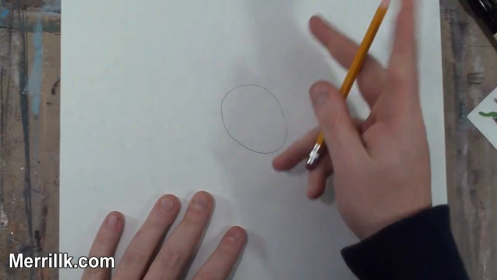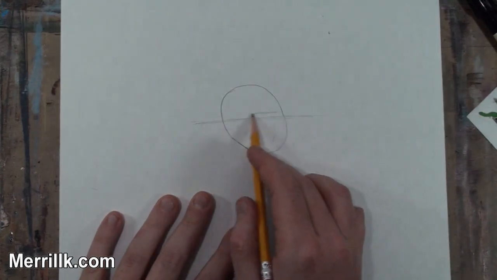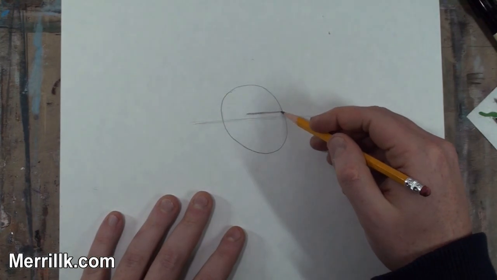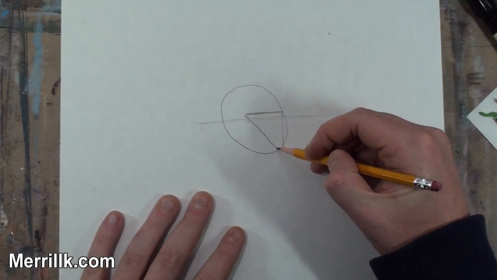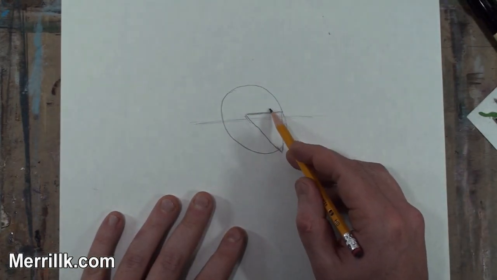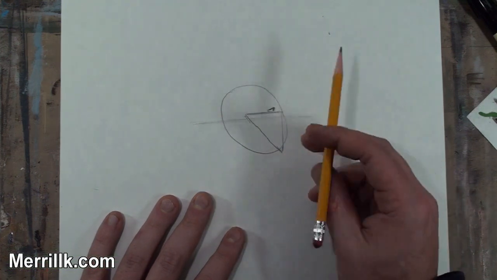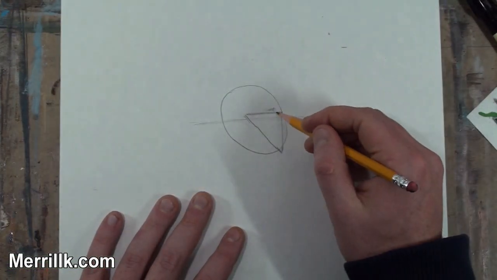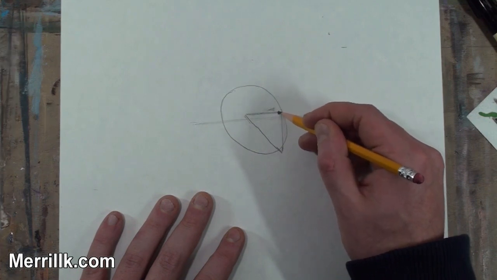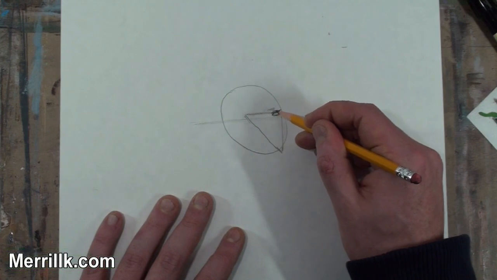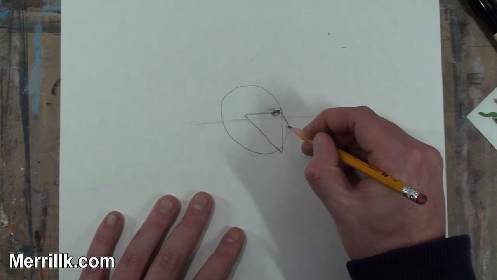I am starting out with the egg shape, just drawing an egg, and I'm putting a line through the center, and I know that the eye line is a little bit higher. I'm also putting in the triangle. Remember, 3 equal distances, from the point of the ear to the chin to the eye region, and I am putting in the eye right about there.